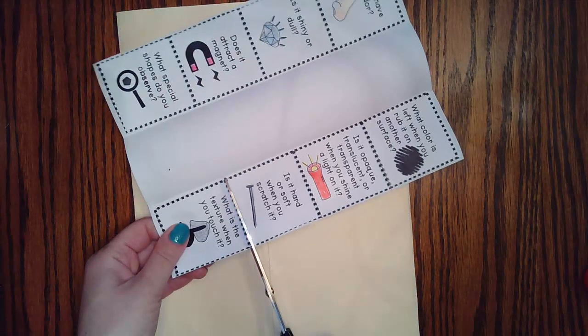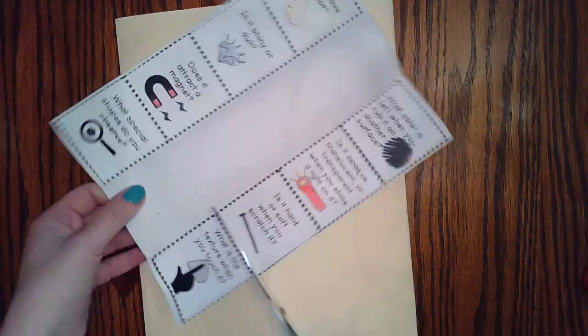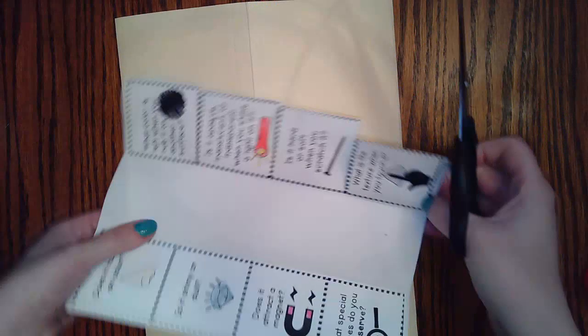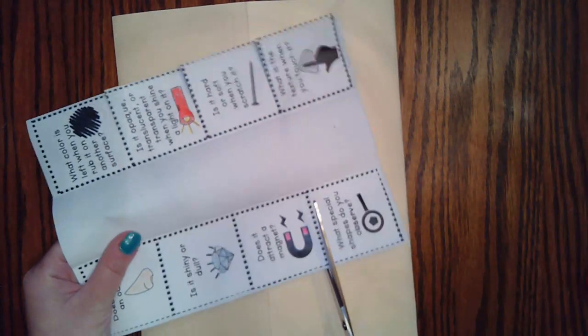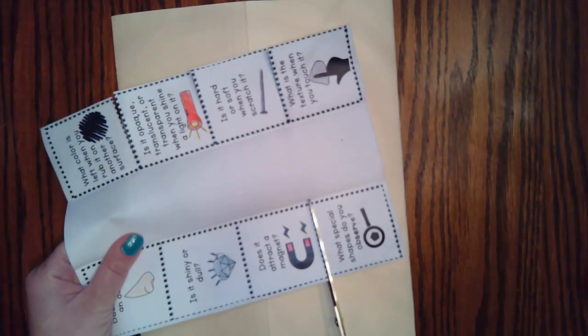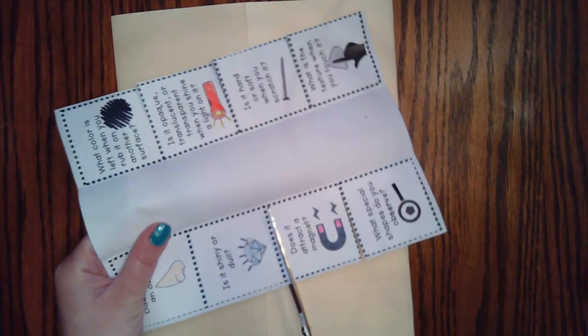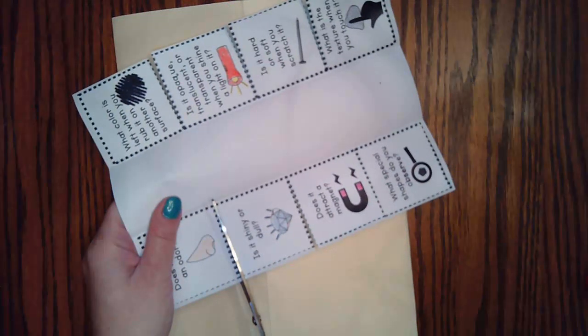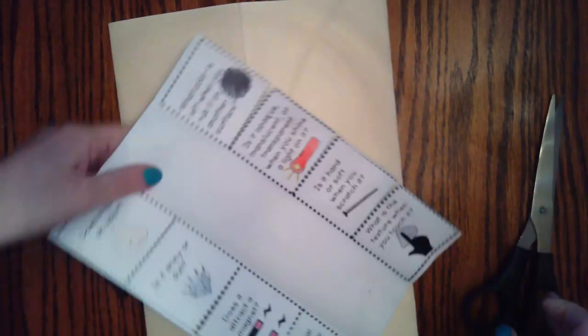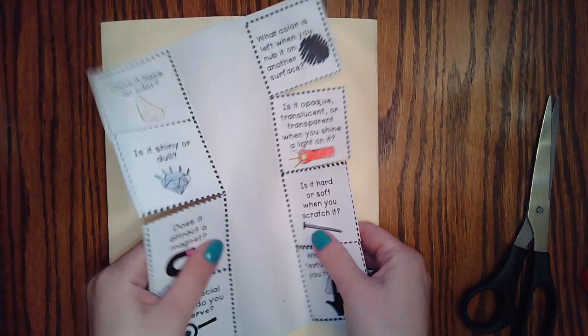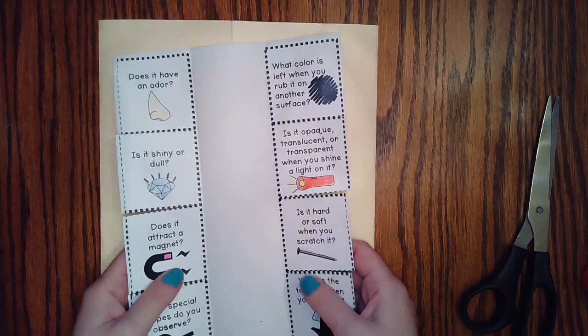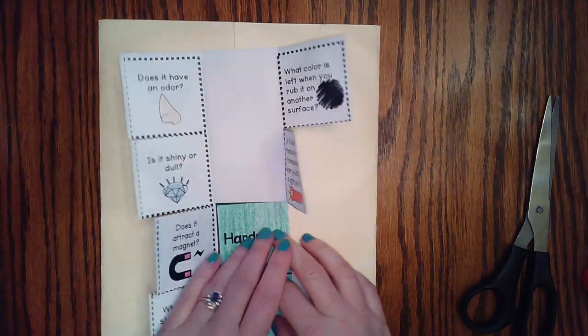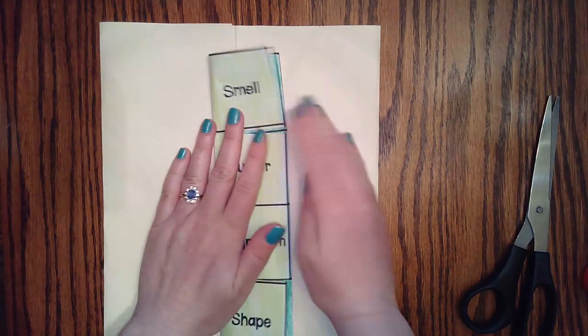You know, if you mess up, that's okay. That's what tape is for. And then do the other side too. Just like this. There we go. And now it's like this wiggly, woggly thing. Now check it out, how it works though.